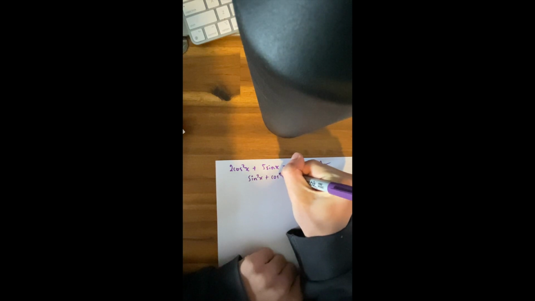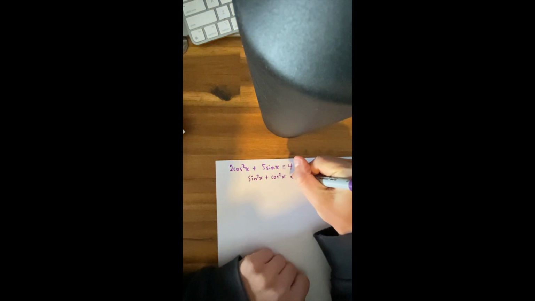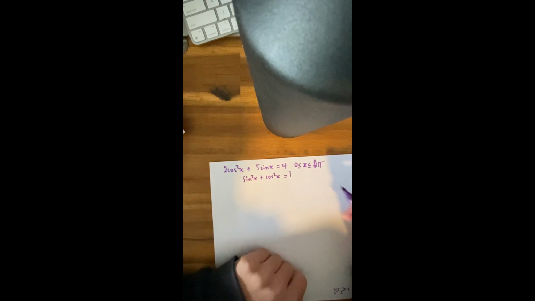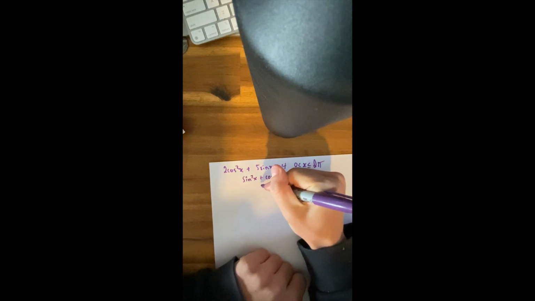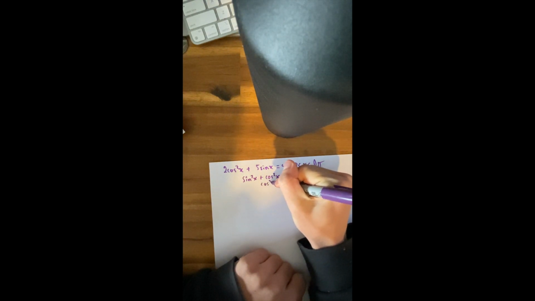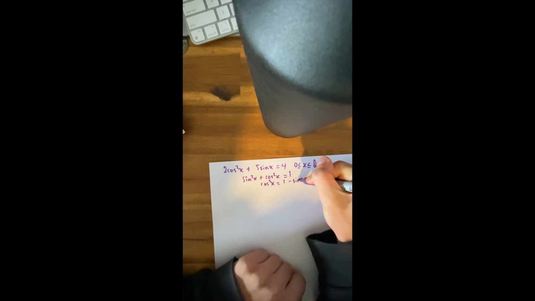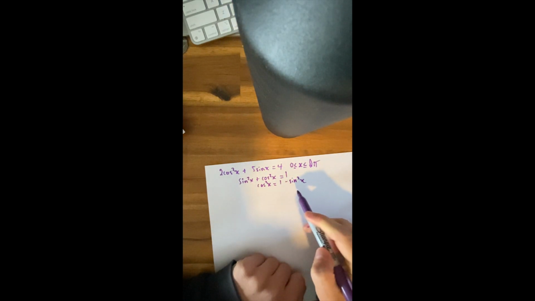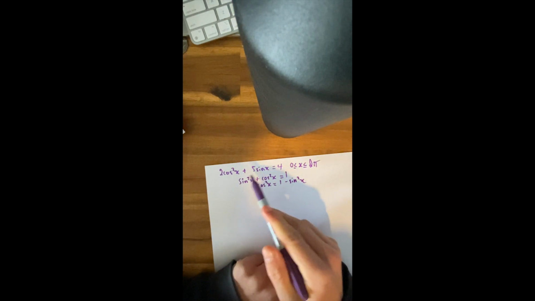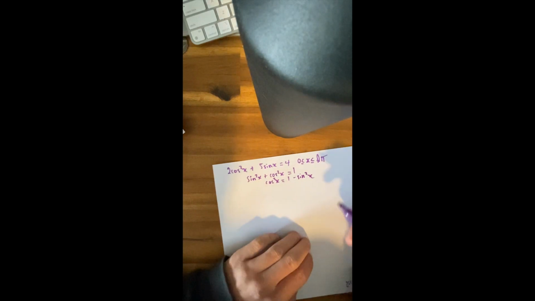Remember that from the unit circle, sine squared x plus cos squared x will equal 1. And if you rearrange for cos squared, cos squared x equals 1 minus sine squared x. So we can make that substitution, and then you see we have sine in both places.